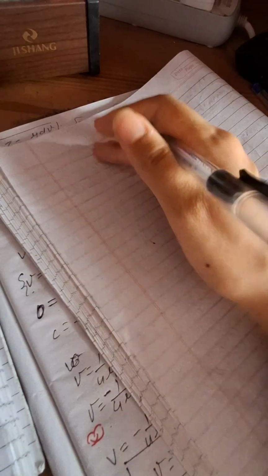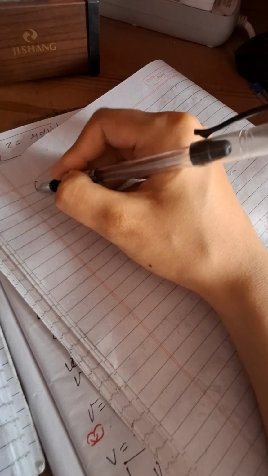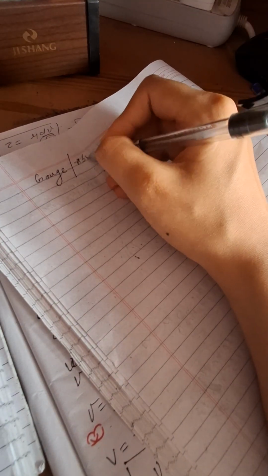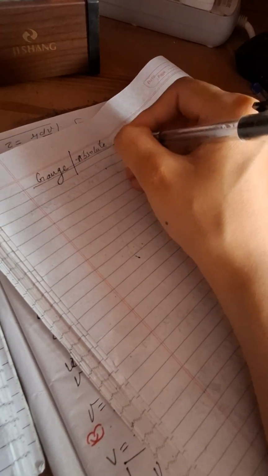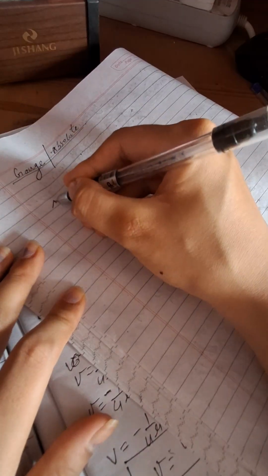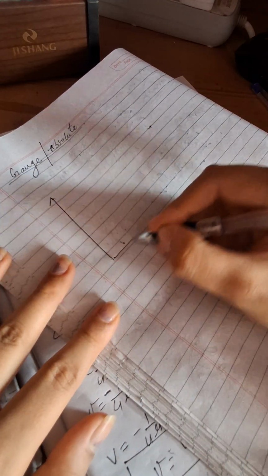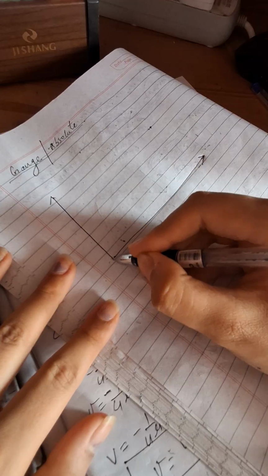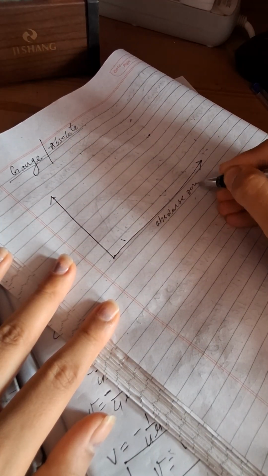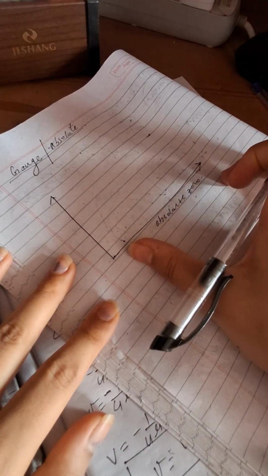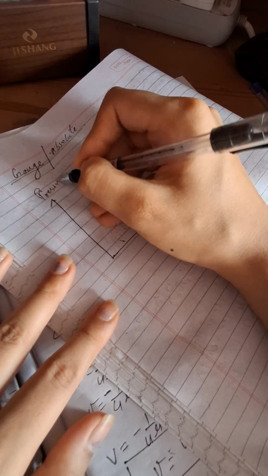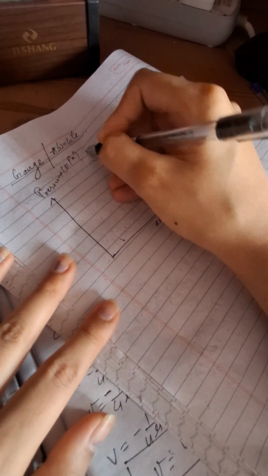Now we will talk about gauge pressure and absolute pressure. Okay, so to understand this, let's make a graph. So let me make a graph, something like this. This is a state of absolute zero. Okay, state of absolute zero. Here we will write pressure. We will show the pressure in kilopascal.